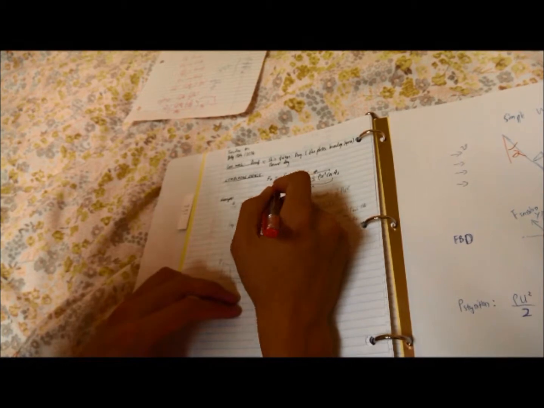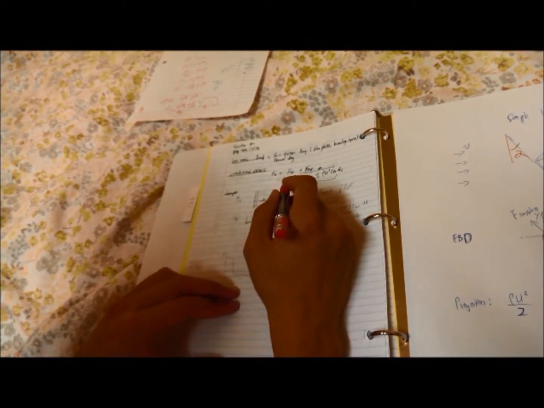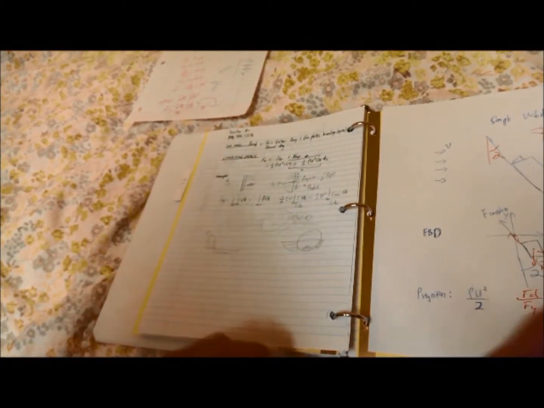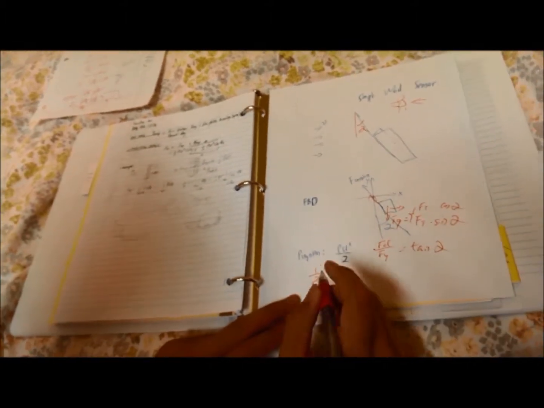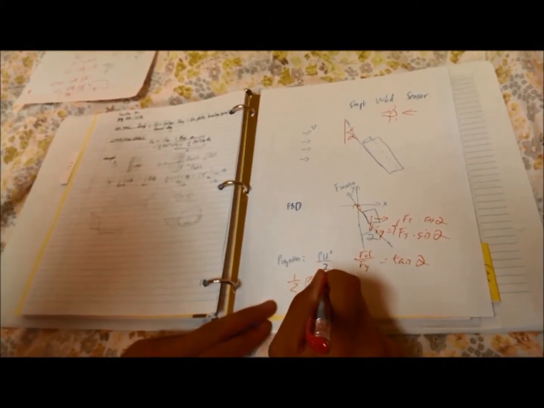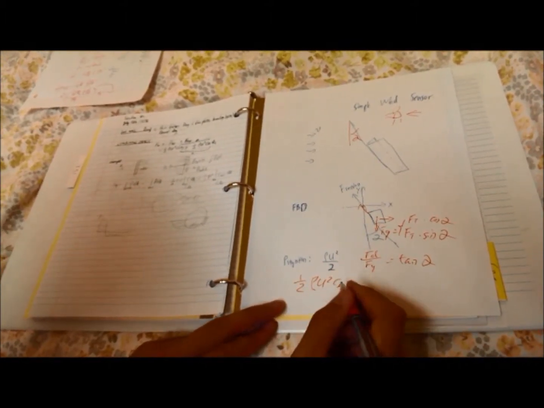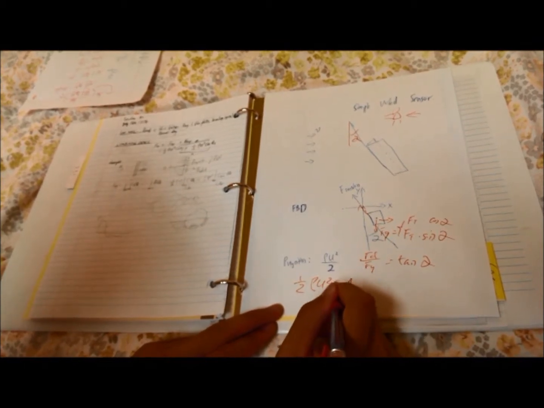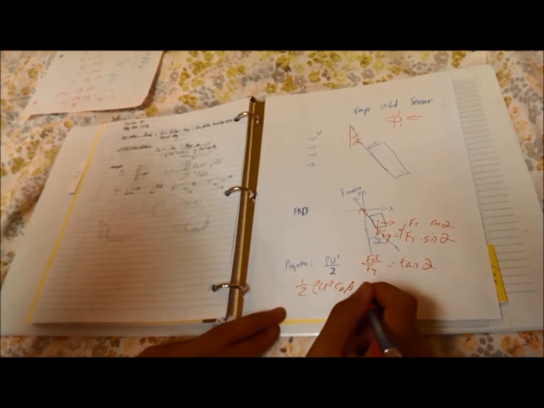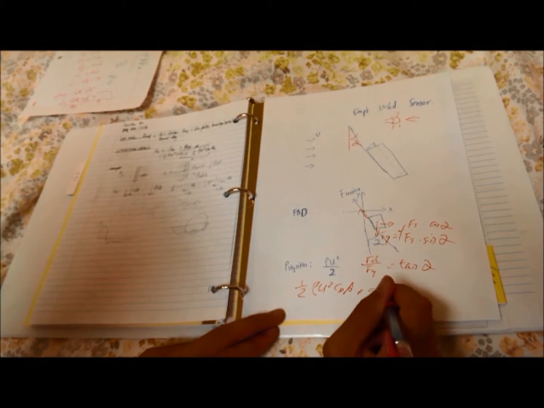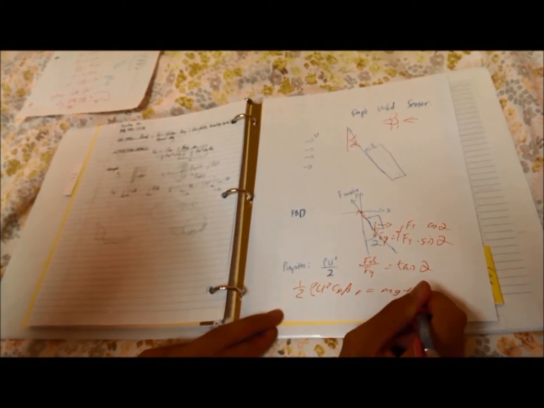For the pressure drag, which is dominating in this case, it will be half rho u squared times C_D times the surface area, equals mg tangent alpha.